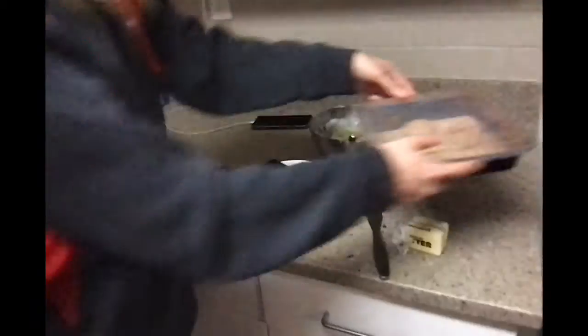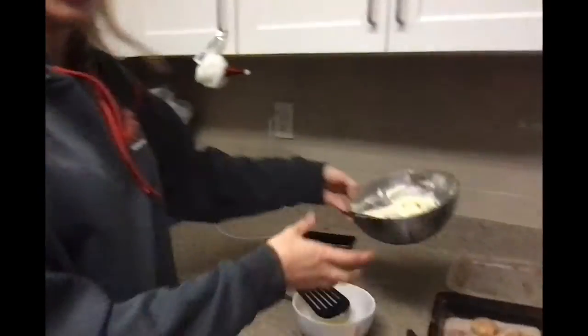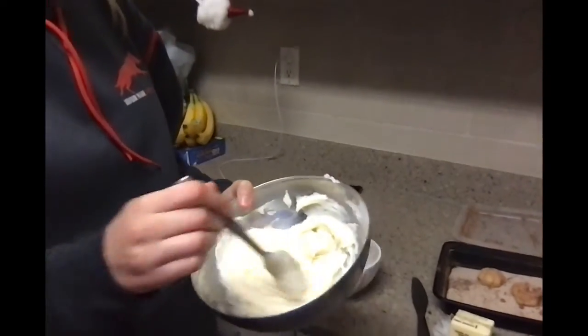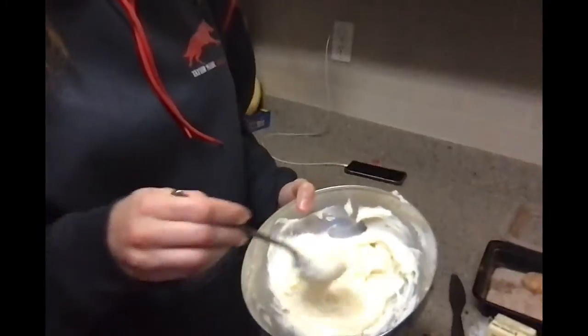and mix it all up. Then, when we're all done, our pretzels have the topping of cinnamon and sugar with a side of glaze that we made on the side. That's butter, cream cheese, and powdered sugar mixed together.